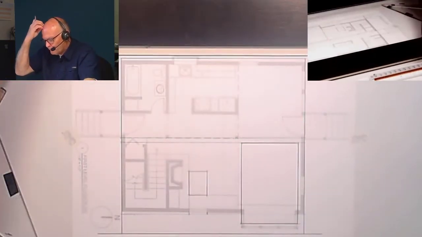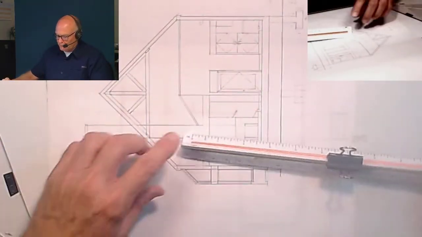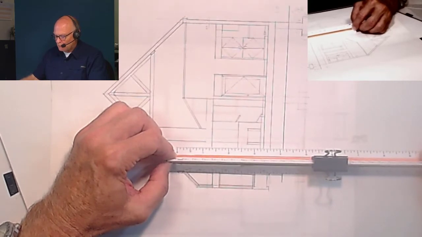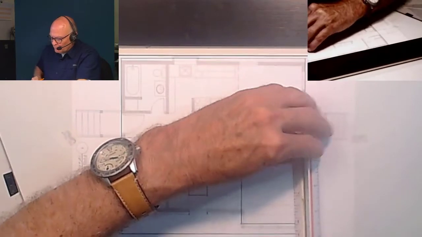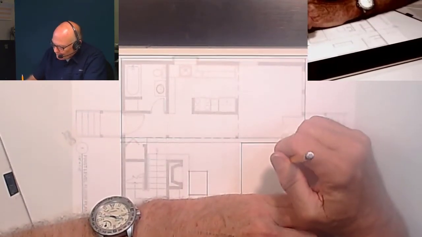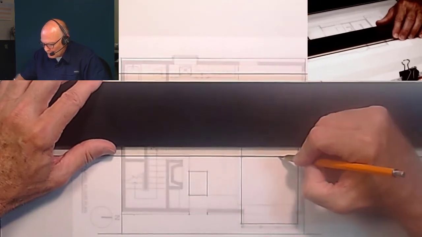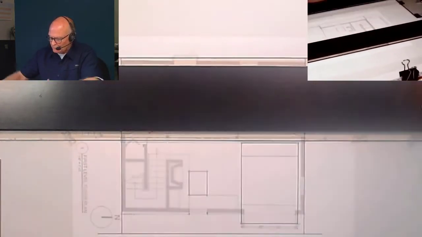Okay. So then double check that one more time. Finished floor. Okay, good. All right. So mark that. And we bring it out. Just bring it horizontal. Clean up some of our additional lines here.